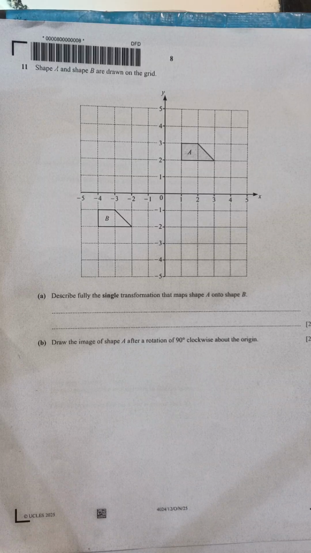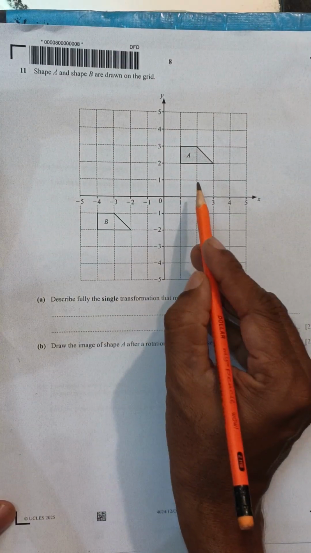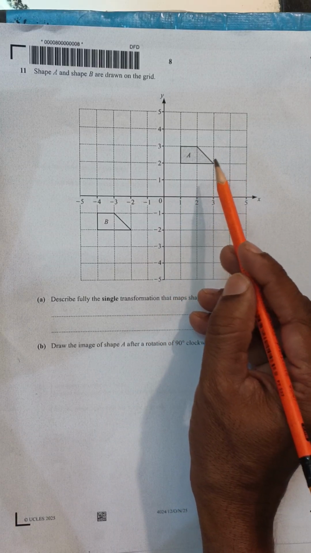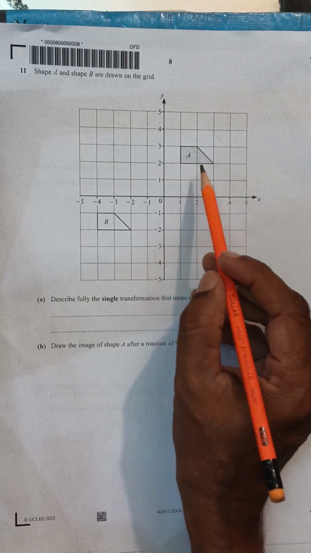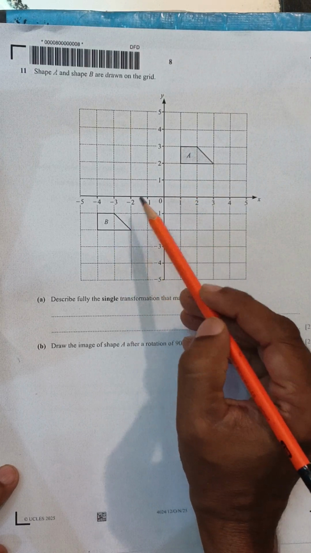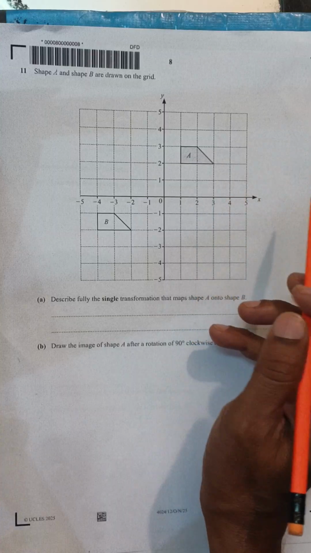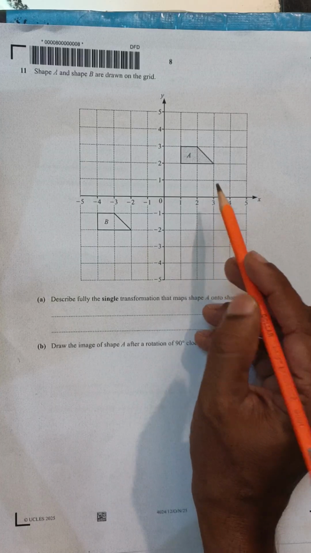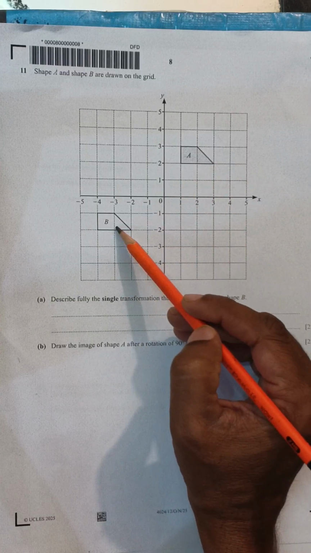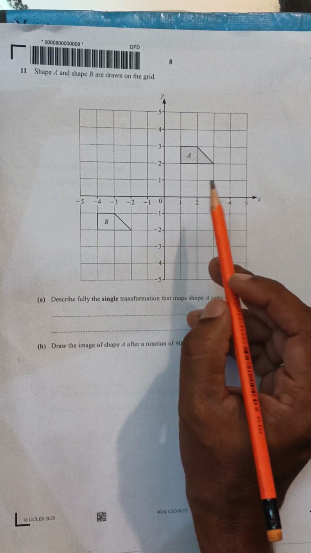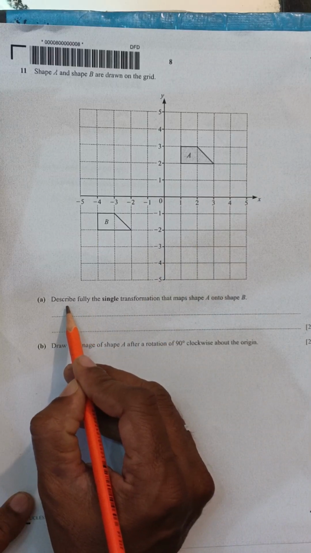First of all, one important thing: you have to be clear that this is not an enlargement of the shape, because you can observe that shape B is not an enlargement of shape A. Similarly, it is not a rotation of shape A. So it means that it is only the translation of shape A.